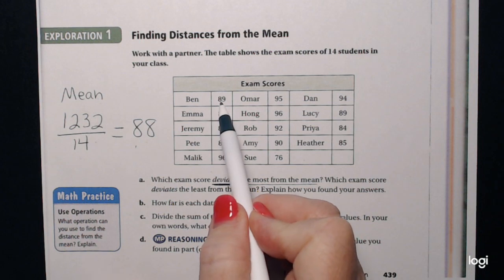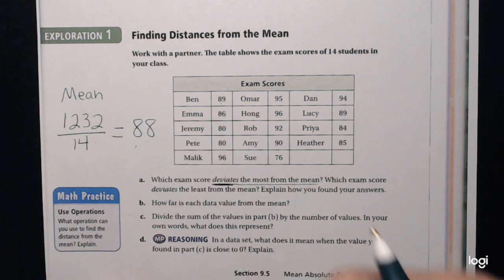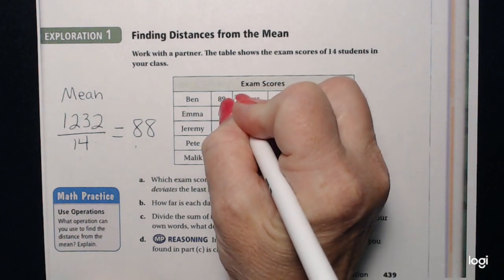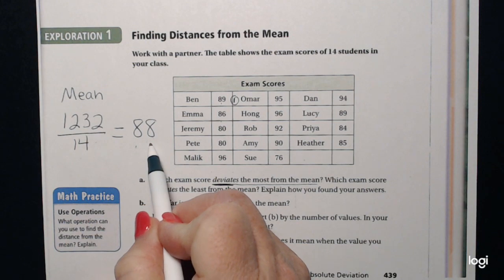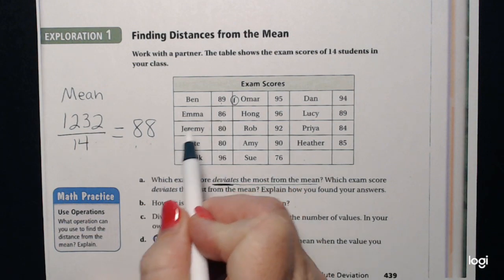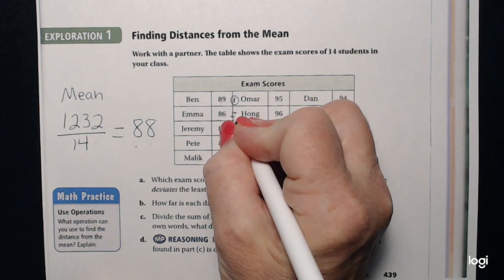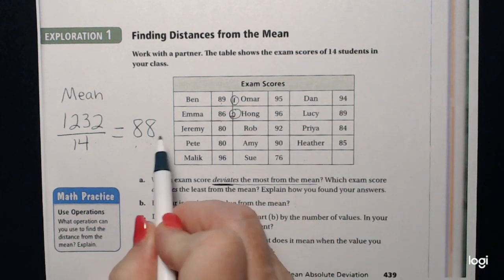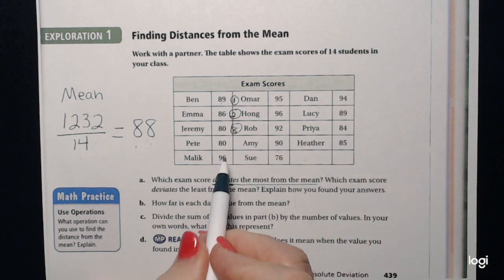How far is the number 89 away from 88? Well, it's 1 away. How far is the number 86 away from 88? The difference between those two would be to subtract, which would be 2. 88 minus 80, that's 8 places away.